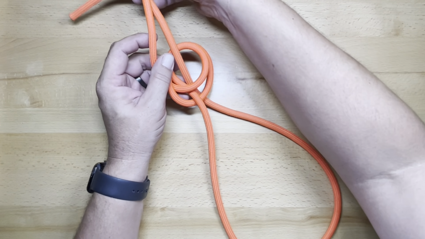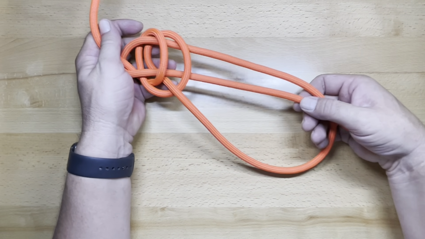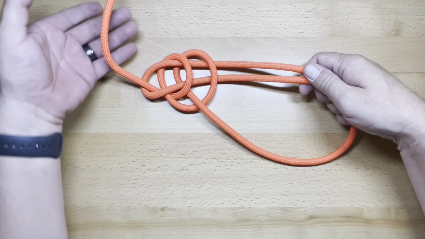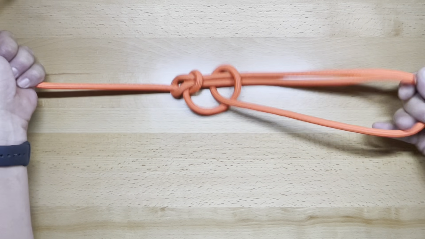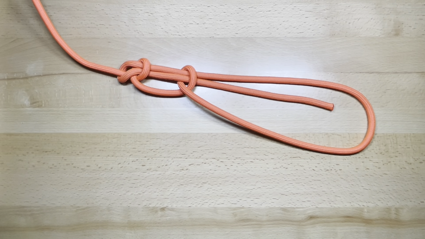Up through the loops, around the standing end, back down the loops. Only this time we want to leave a little extra tail because this is going to splay out a little bit. So now we'll grab it here, and we'll pull them apart, and that forms the water bowline, which in and of itself is still a very good knot today.